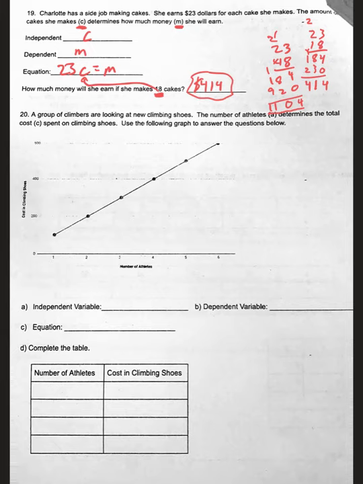A group of climbers are looking for new climbing shoes. The number of athletes determines the total cost of the climbing shoes. Use the graph to answer the question. Okay, so which one is independent? I have A is the number of athletes, and C is the total cost. Well, just like the cakes, the total cost will always be dependent. And so the athletes are going to be independent, because the more athletes there are, the more the total cost goes up. So what's our equation here?